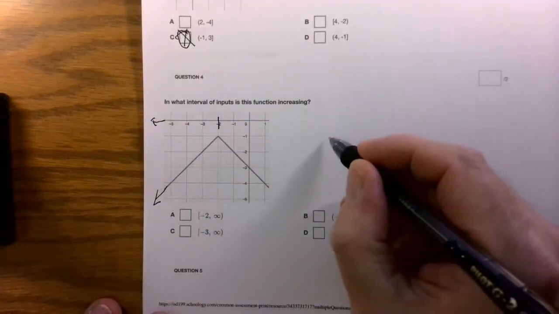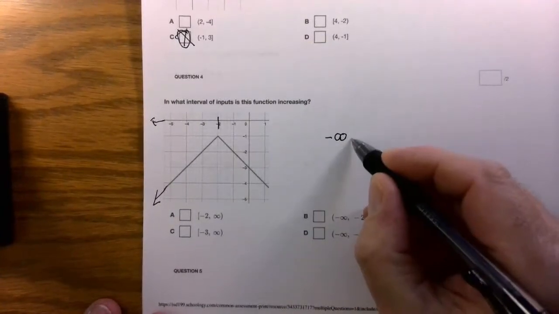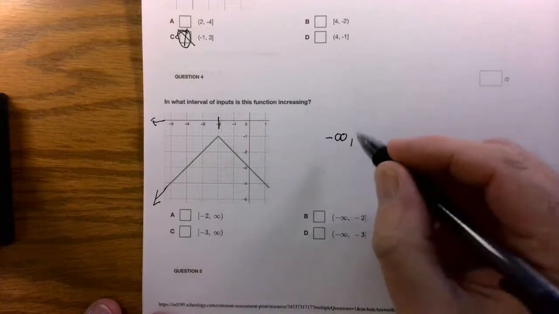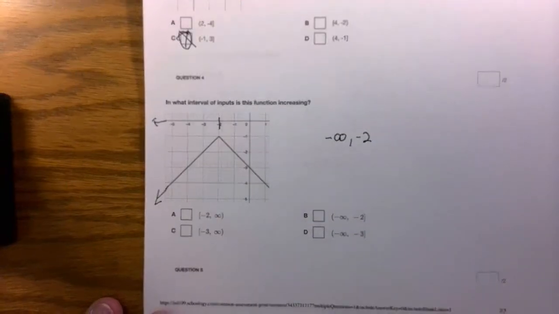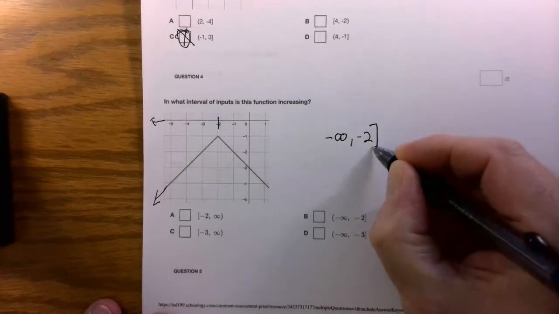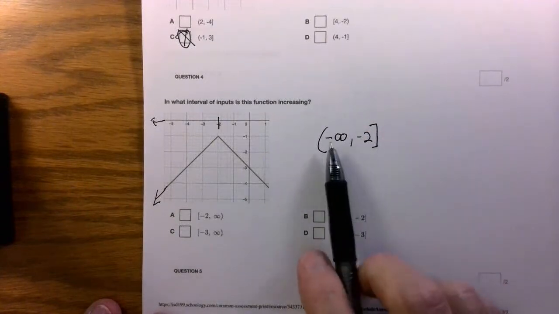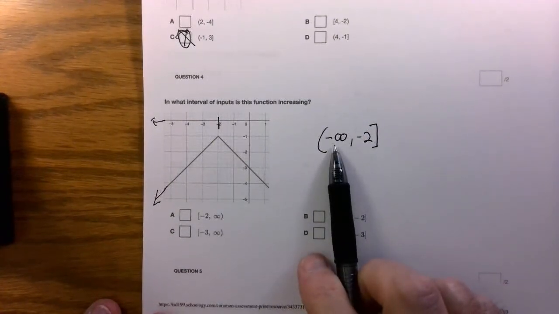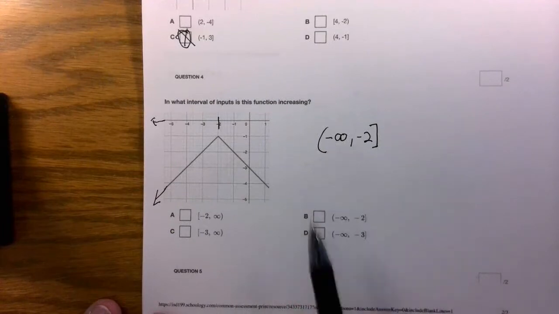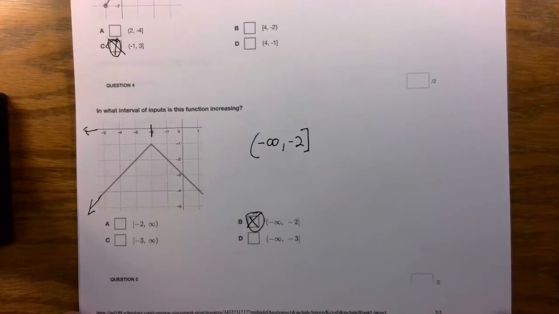So it starts at -infinity, and it goes up to -2. And it does include -2, so it's closed. But you always make an open parenthesis with infinity, always. Never close infinity. That's the answer, okay? Only 2 more to go.